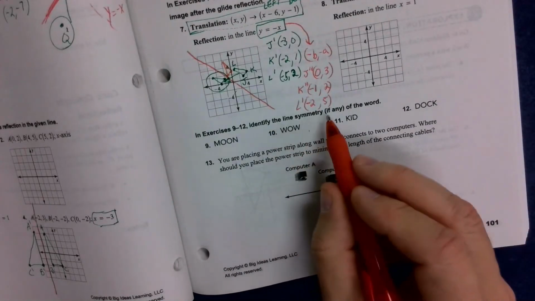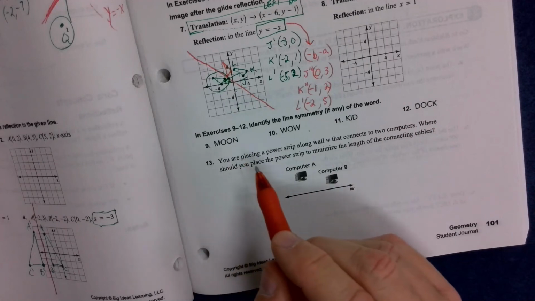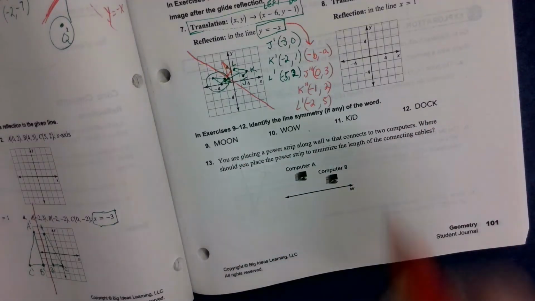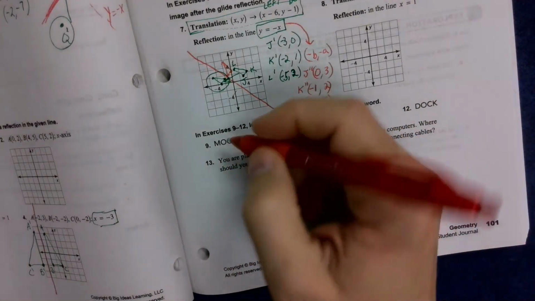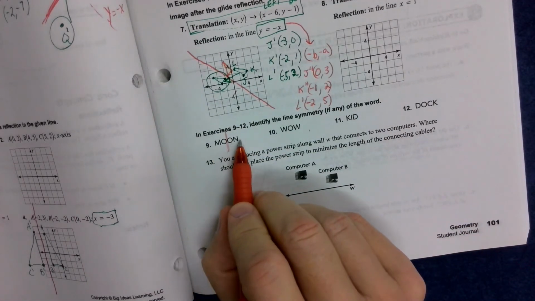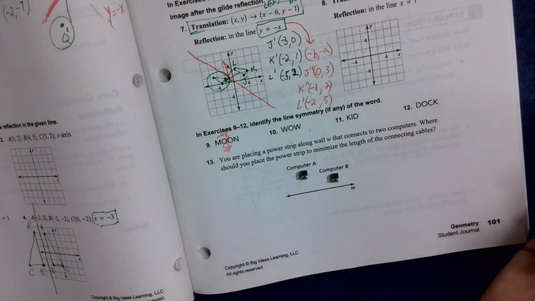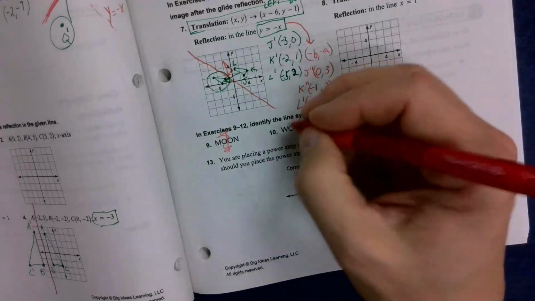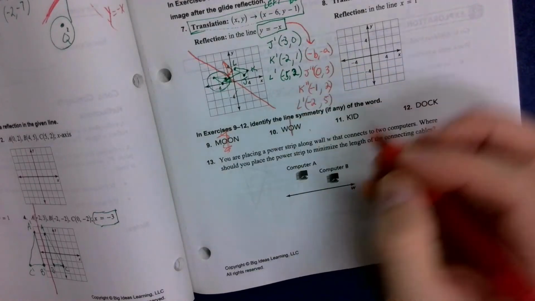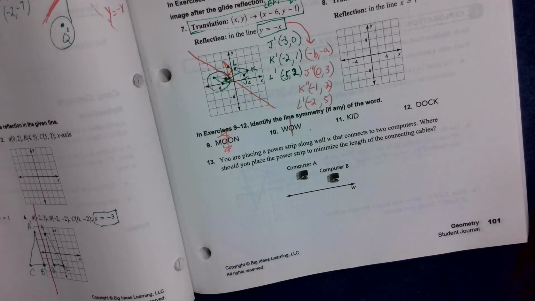So it says identify the lines of symmetry, if any, for the whole word. Okay. So moon, nothing. If I put a line here, the M would flip over onto an N, and those aren't the same thing, so I cannot do that. However, wow, if you look at this one, if I put a line right there, the W flips over onto the W, the O flips over on the O, and we are all good.